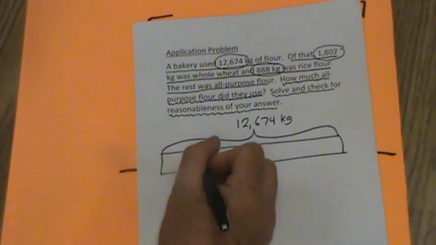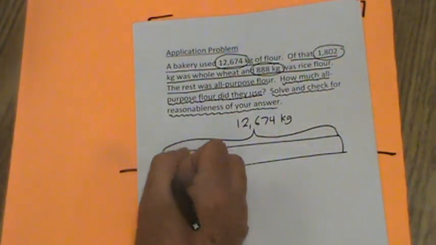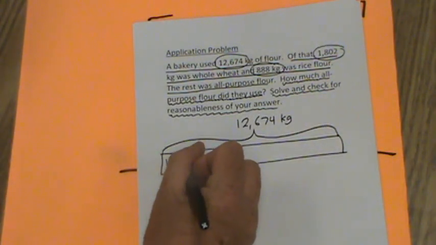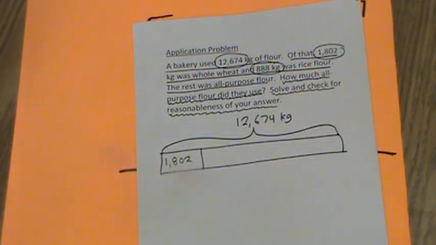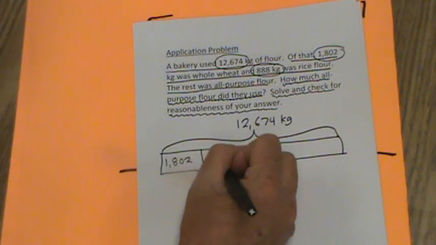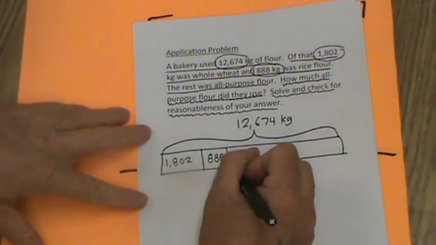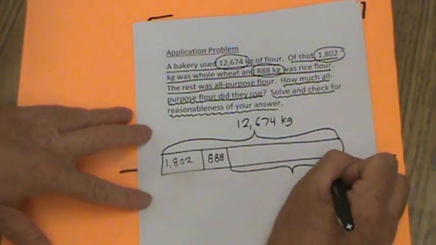So let's break a section for the whole wheat. And the whole wheat flour, how much of that was used? If we look there, we see we circled that number, 1,802. And how much rice flour was used? Well, if we look over there, it's 888. So what we need to find out is how much all-purpose flour was used. That's what we need to find out.